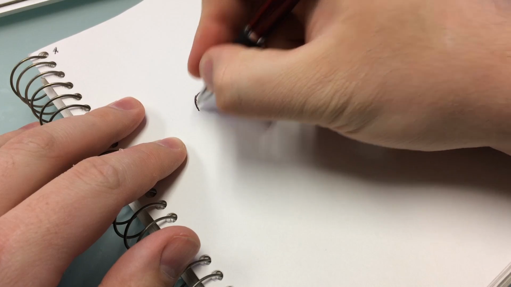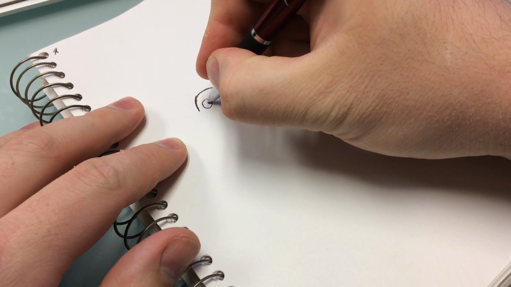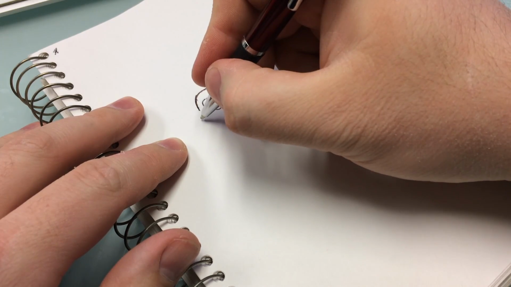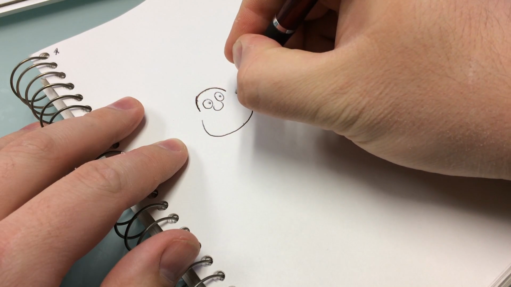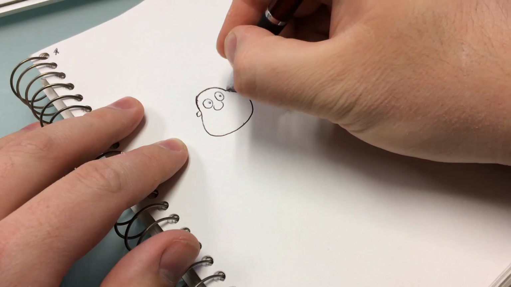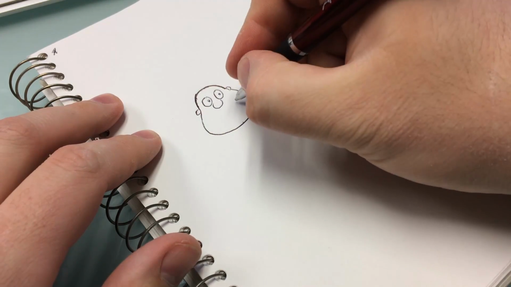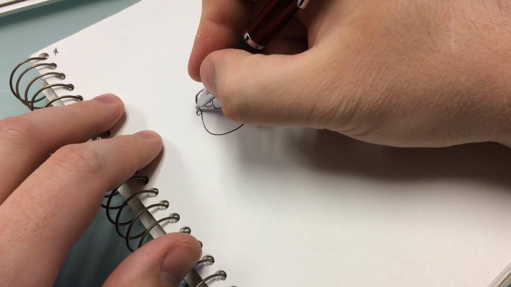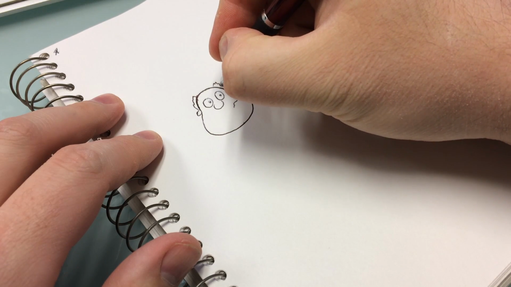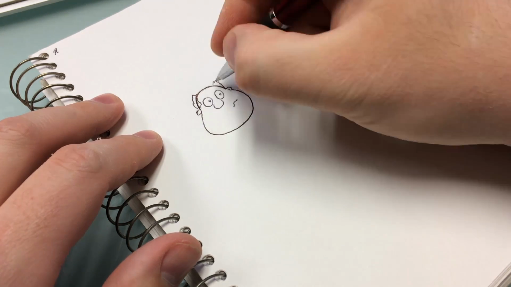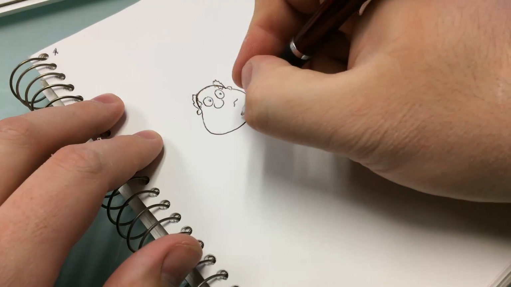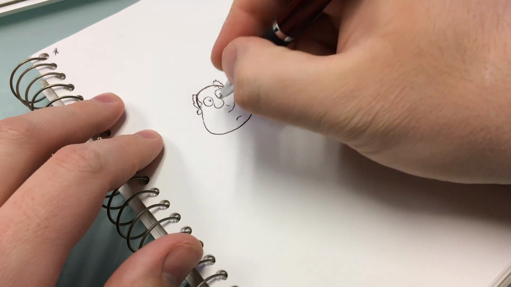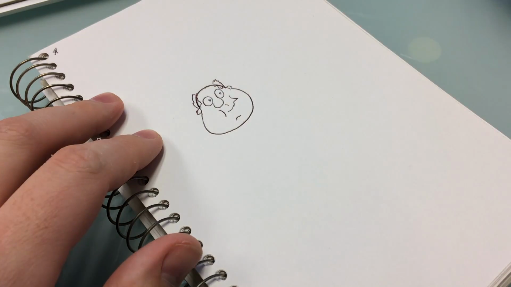I like to make little fat guys and give them some big eyes, a nose. Maybe he's really fat, right? And there's his mouth right there. Let's give him a little bit of hair. Maybe he's going bald. And I kind of messed up, so it doesn't matter. Give him a chin. Okay, maybe some big cheeks. So there's my guy's face.